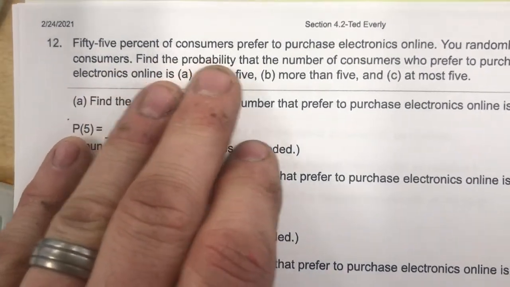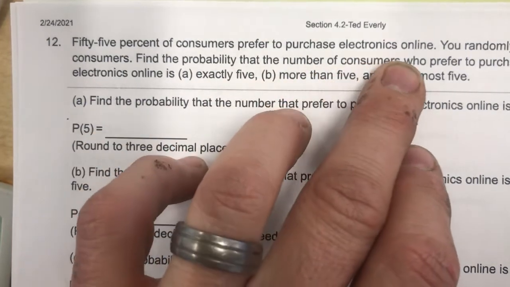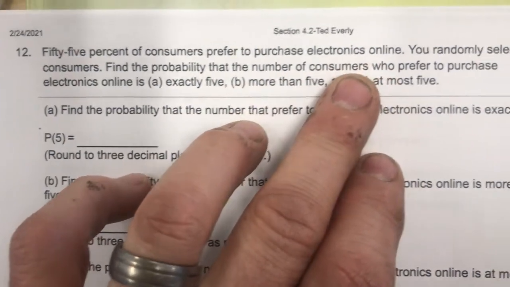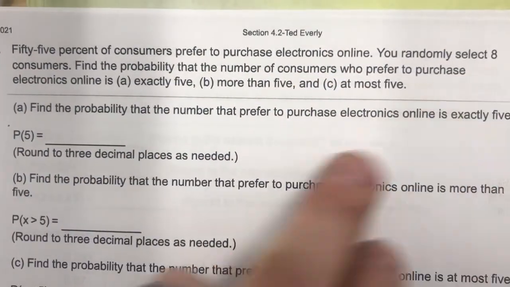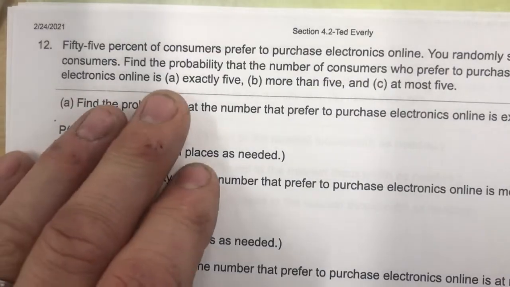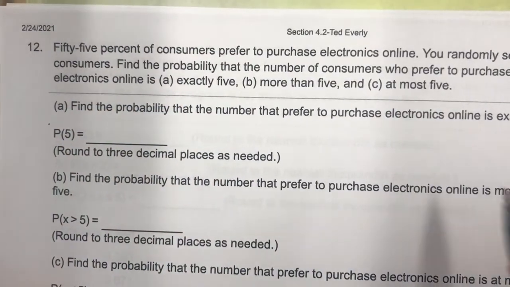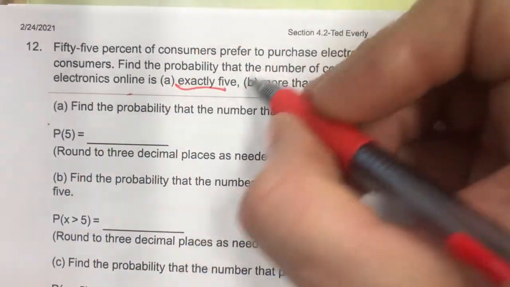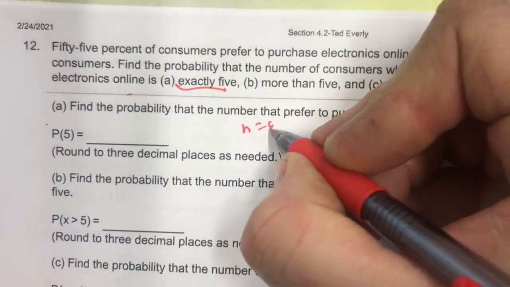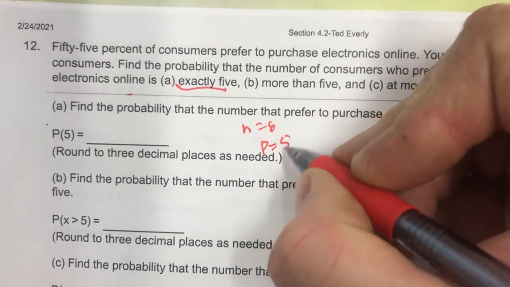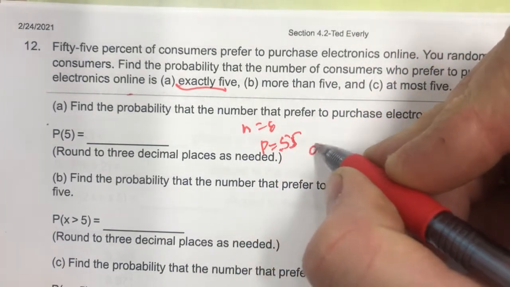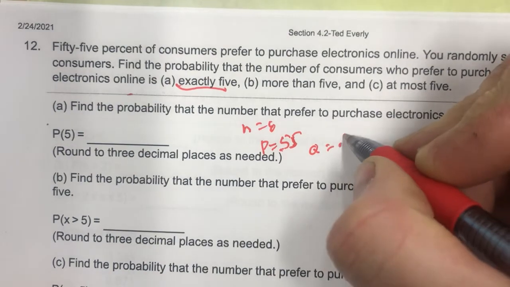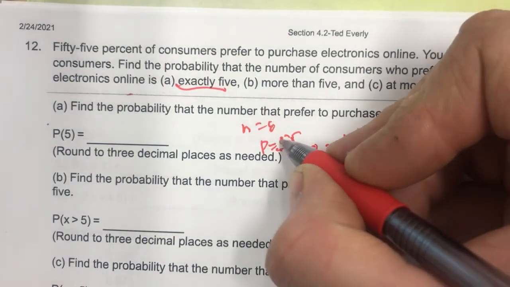55% of consumers prefer to purchase electronics online. You randomly select 8 consumers. Find the probability that the number of consumers who prefer to purchase electronics online is exactly 5. So this tells me n is 8. My p is 0.55. q is going to be 1 minus that, 0.45. That's a 0.55 right there.